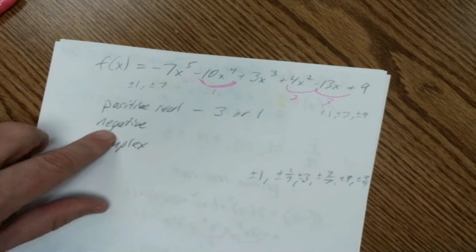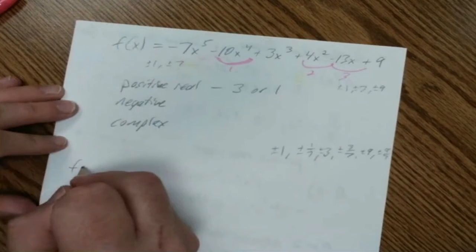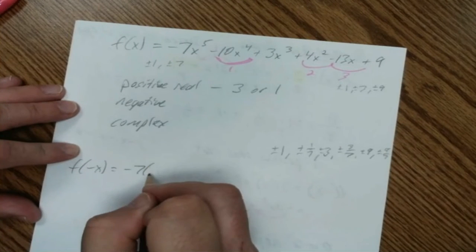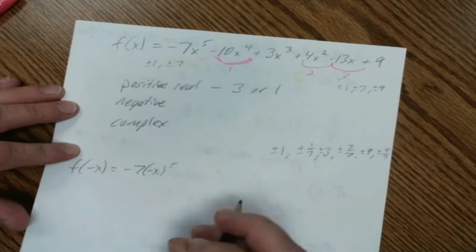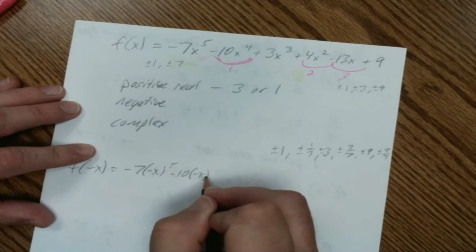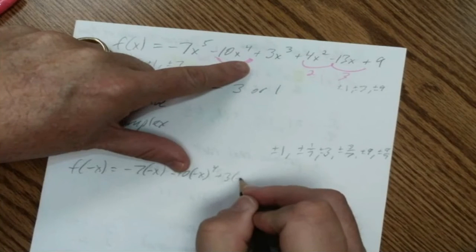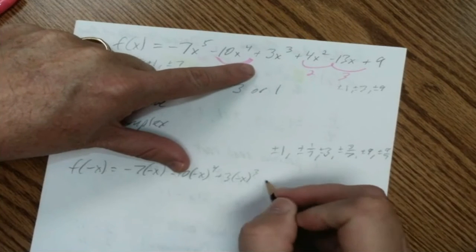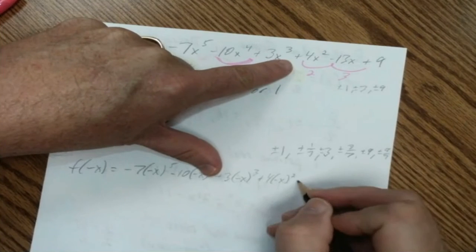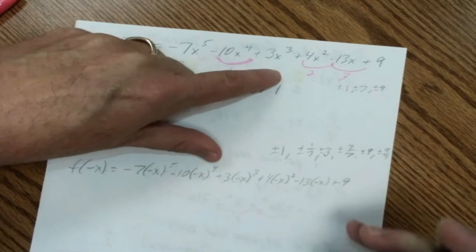How about negative roots? Let's substitute a negative x in here. F of negative x equals negative 7 times negative x to the 5th minus 10 times negative x to the 4th plus 3 times negative x to the 3rd plus 4 times negative x squared minus 13 times negative x plus 9.